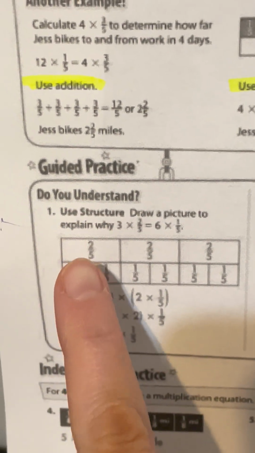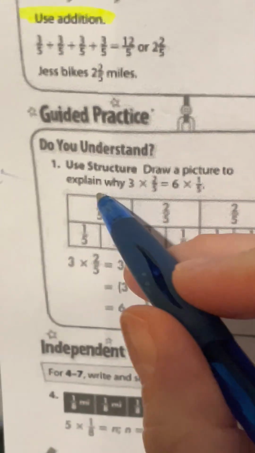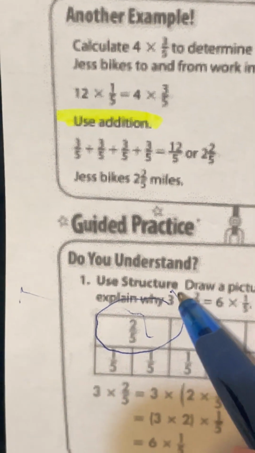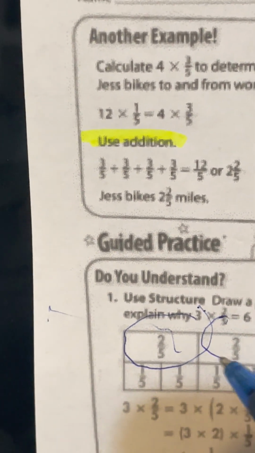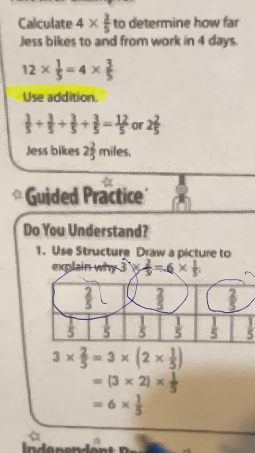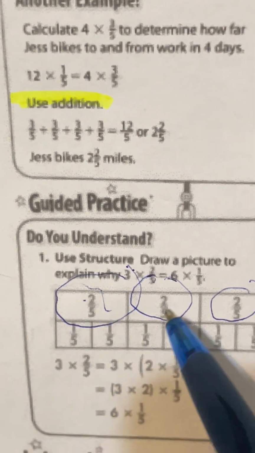Here's 3 times 2/5, right? Here's a 2/5. It's hard for me to video and do this at the same time. Let me move this over. All right, so 3 times 2/5. Here's a 2/5, that's 1. Here's a 2/5, that's 2. Here's a 2/5, that's 3. So how much is 3 times 2/5, by the way? Let's count. 2/5, 4/5, 6/5.